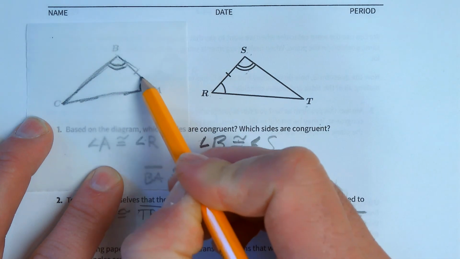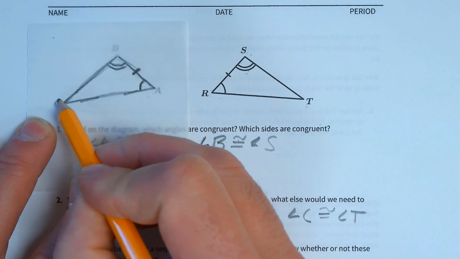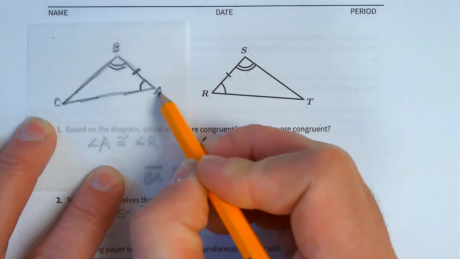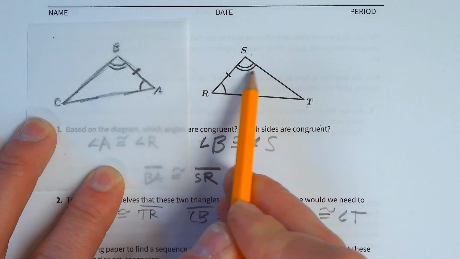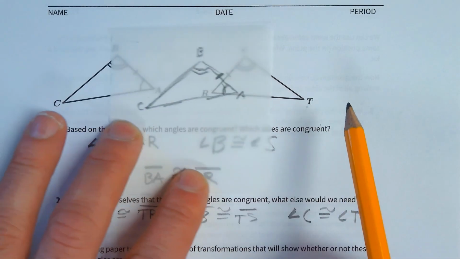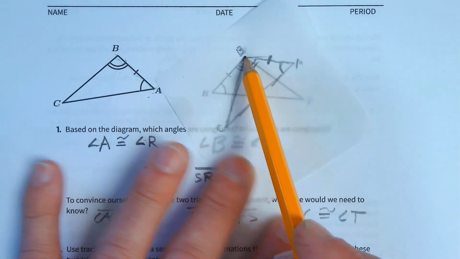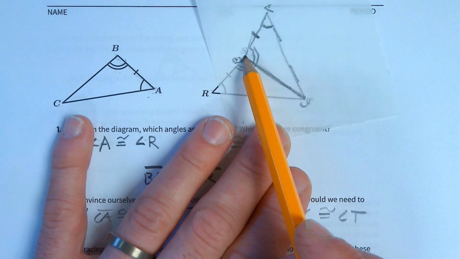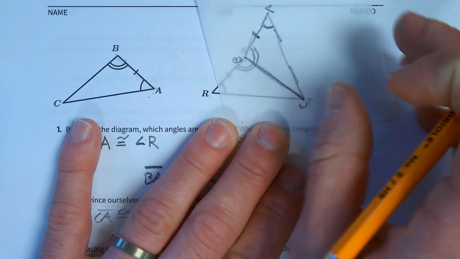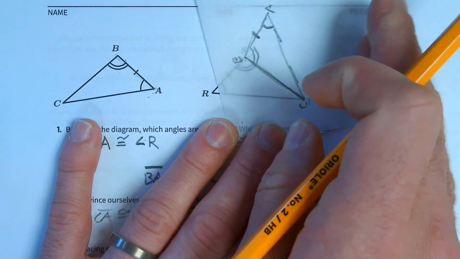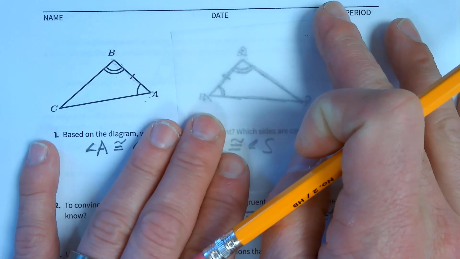Alright, so I'm going to trace this triangle and the marks because the marks tell me what sides they correspond with. So I see this double angle. I'm going to take this double arc angle to this double arc angle, so B to S. Hopefully you played around with this a little bit. Okay, they're not lined up. So rotate around B until a side lines up. BC is with ST, and then reflect over BC. Ta-da! Congruent.